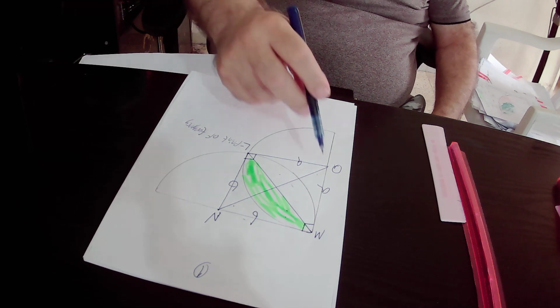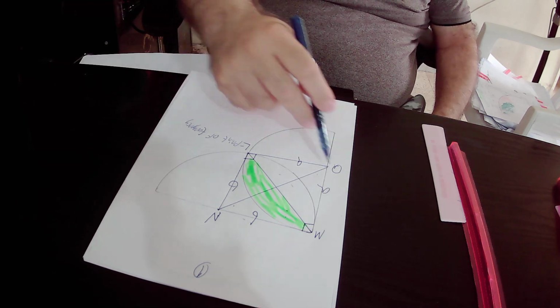The area of the upper circular segment ML equals the area of sector MOL, the area of this sector.